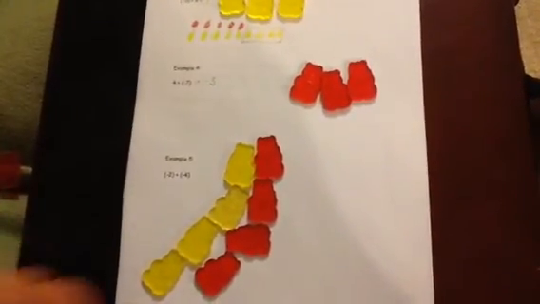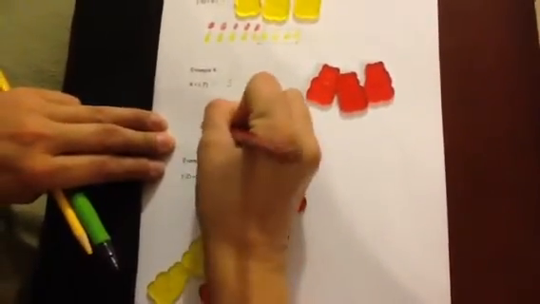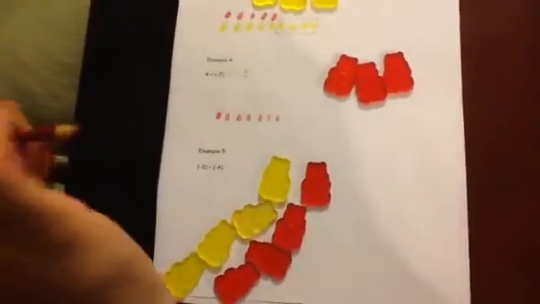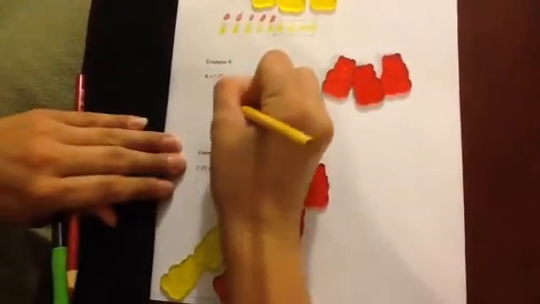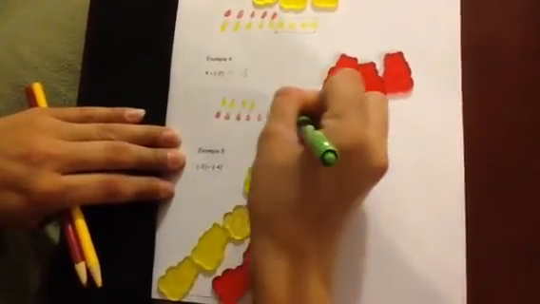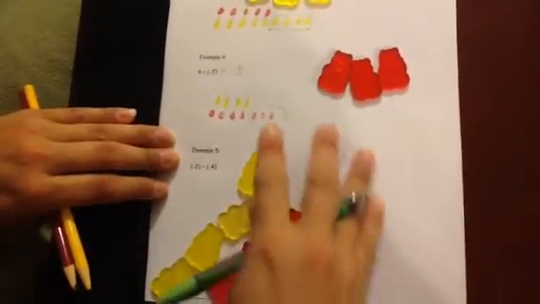So we can look at it one more time. We had our 7 negatives. And our 4 positive. Cancel out the opposites. Look at what you're left with.